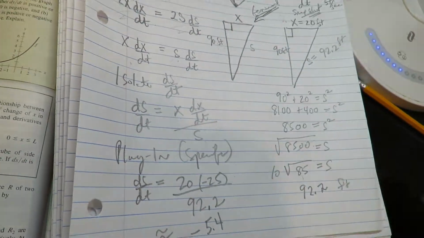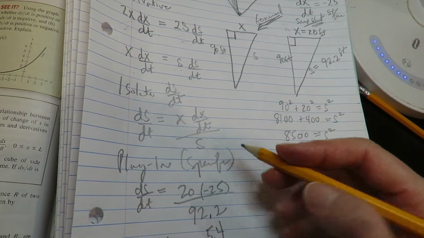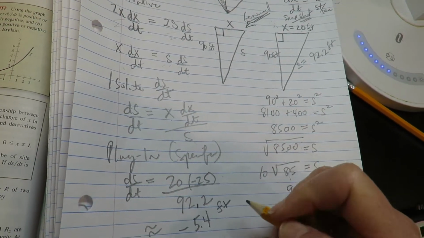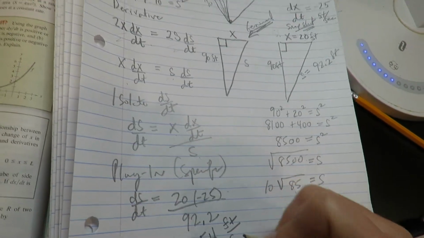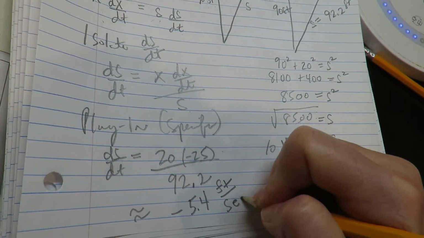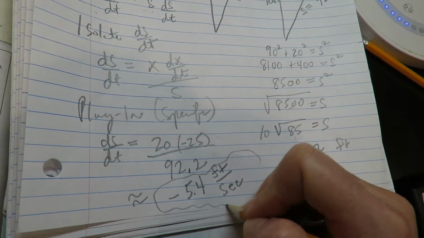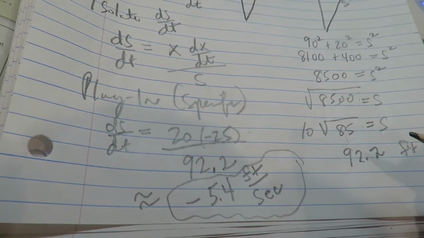S is linear, so it's one dimension, so that's just feet. Time is seconds. Okay, so negative 5.4 feet per second.